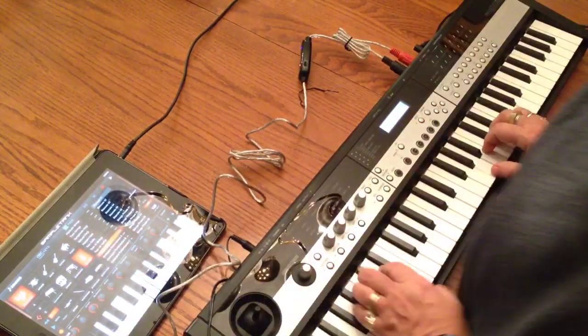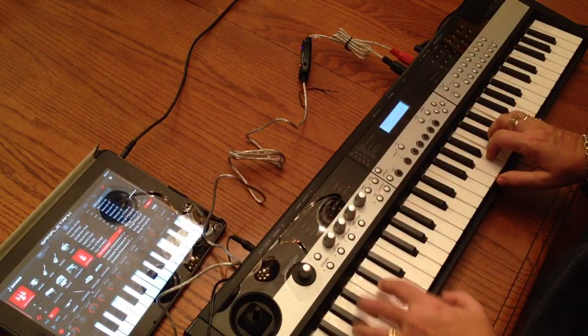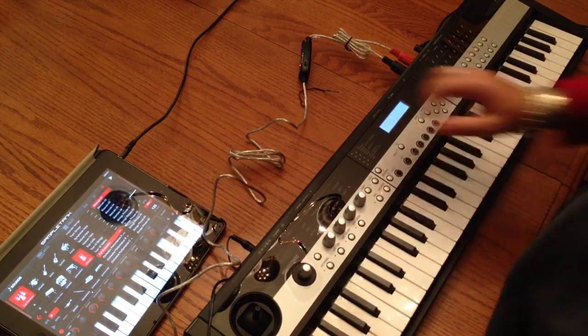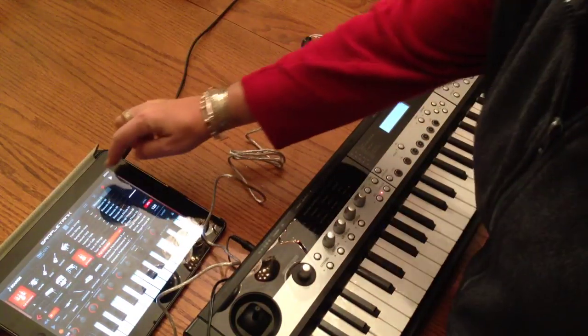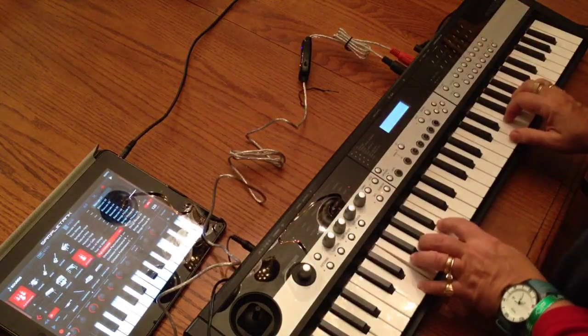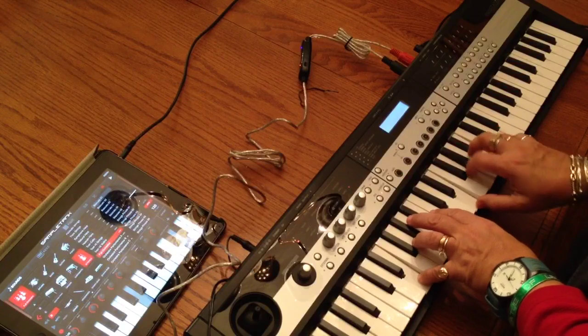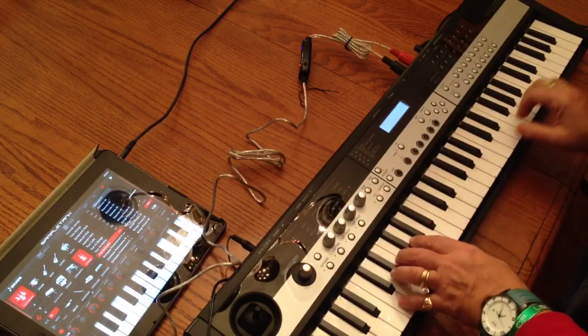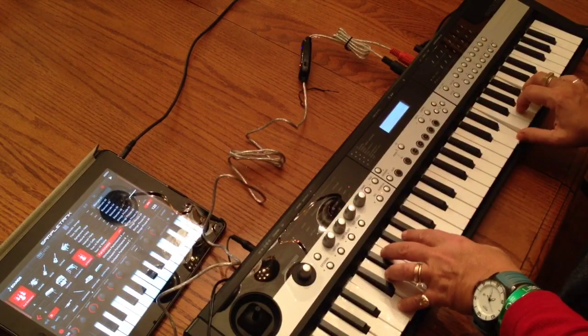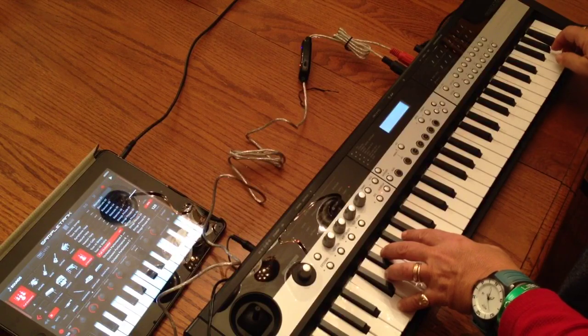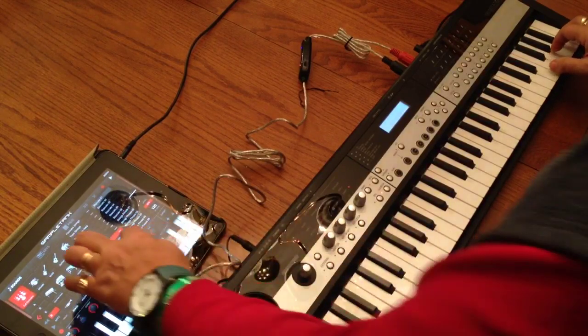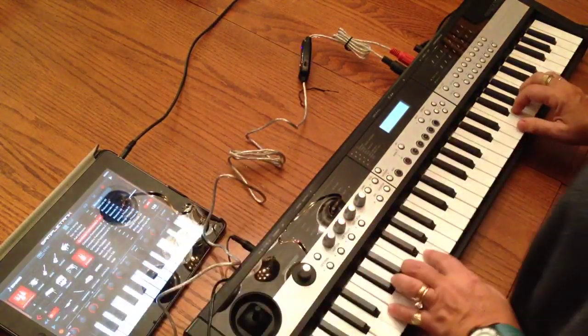So let's see. Miraslav full orchestra. And there's the darn preset. Don't like that. I wish there was a way to disable it. Orchestra performance.